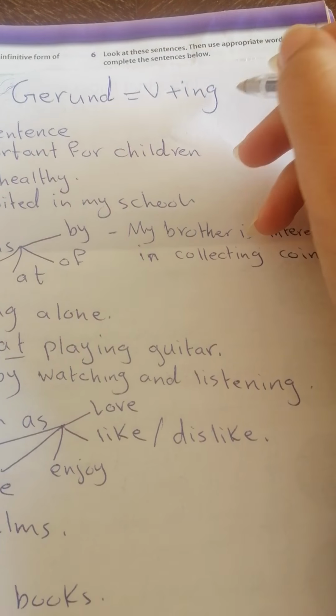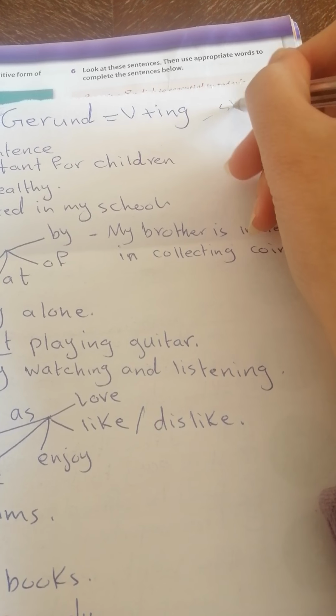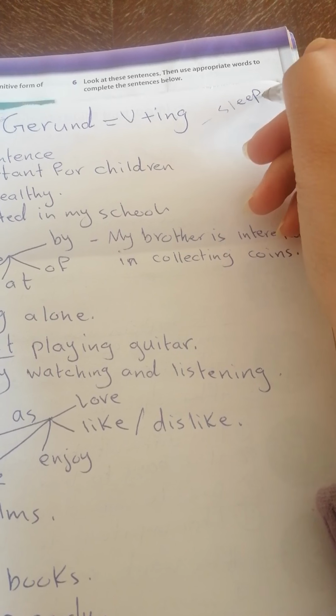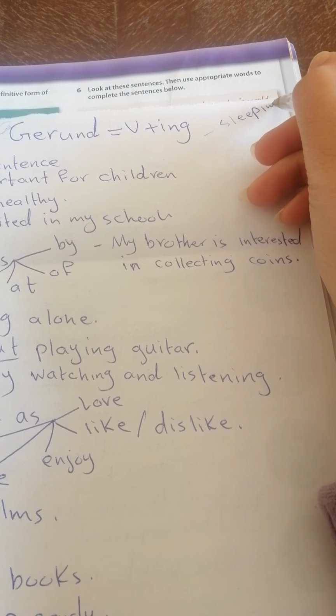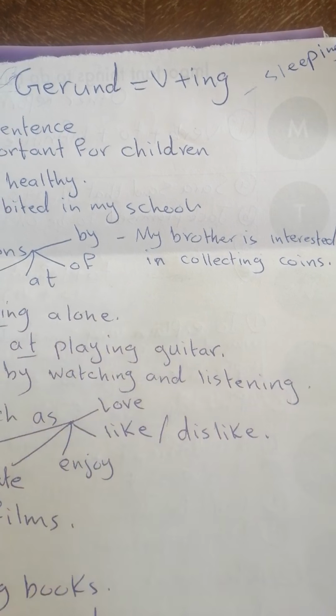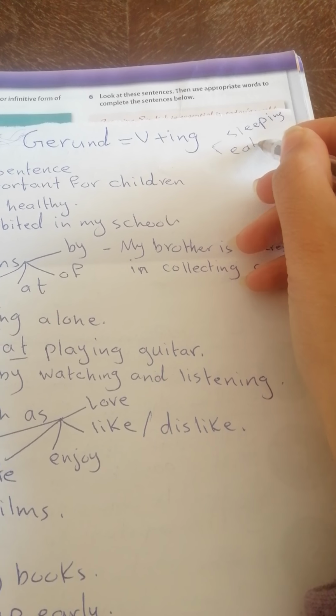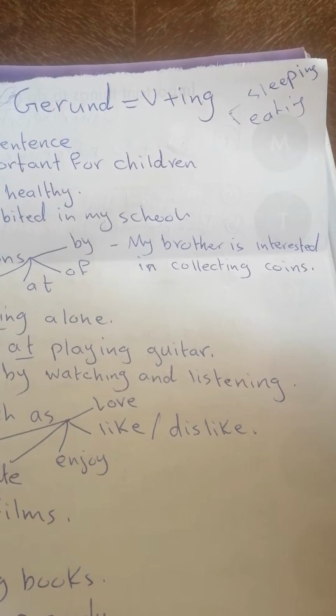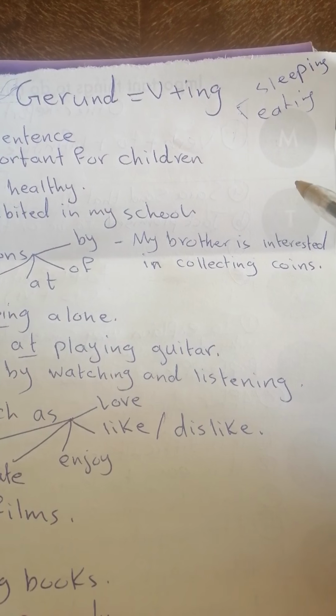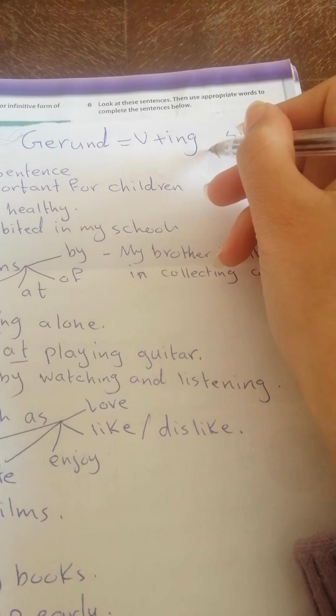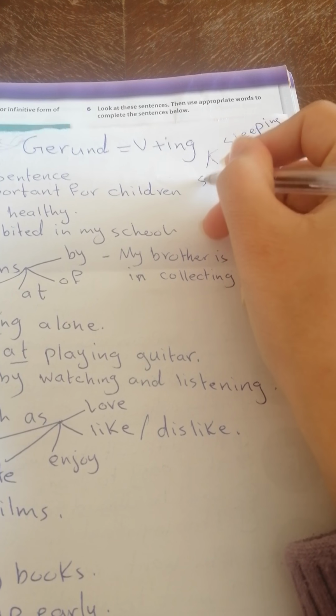As if I'm saying sleeping is a gerund. Sleep, and you add ing to it and it becomes sleeping. Eating as well is a gerund. Eat, and you add ing to it. Sleeping, eating, studying is a gerund.